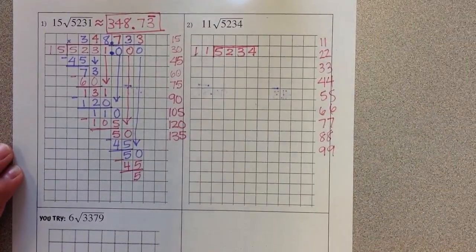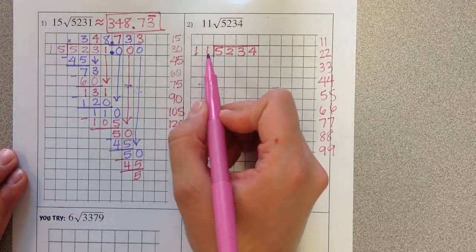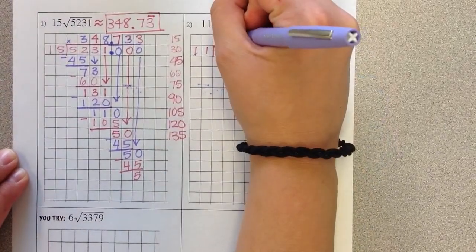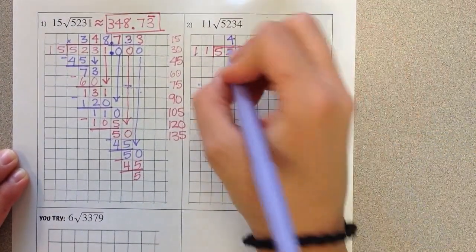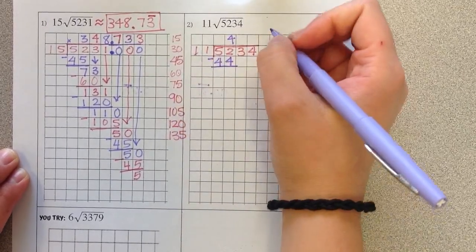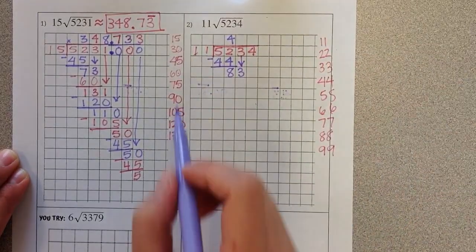Okay, so to start off, 11 goes into 5 0 times. 11 goes into 52 4 times. 4 times 11 equals 44. When I subtract, I'm left with 8. I'm going to bring down my 3.